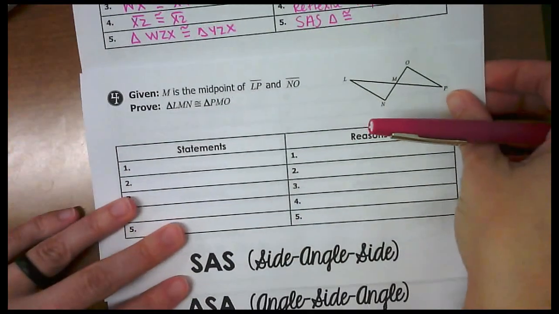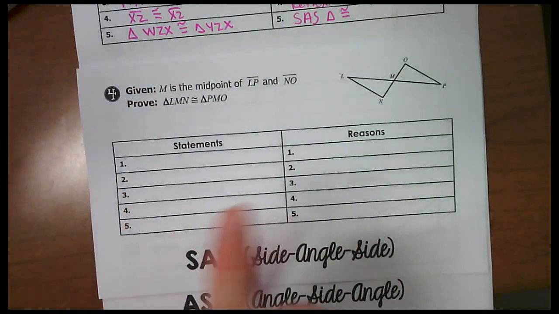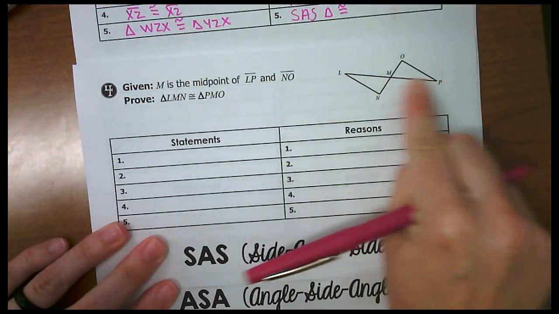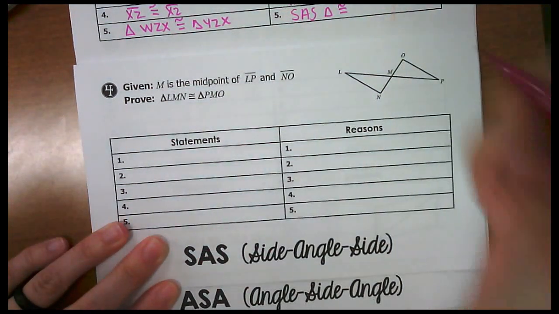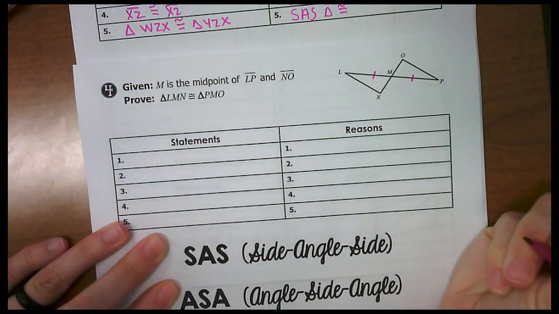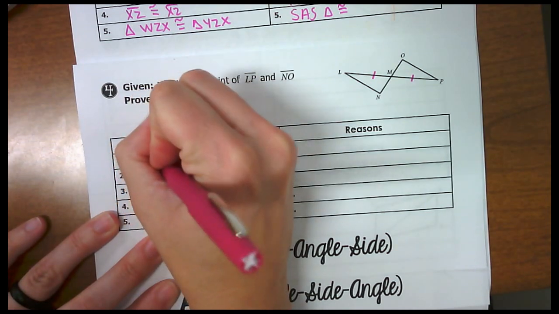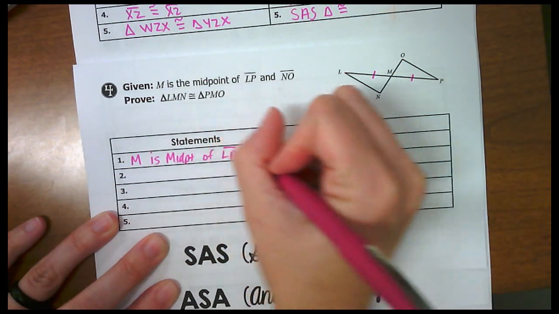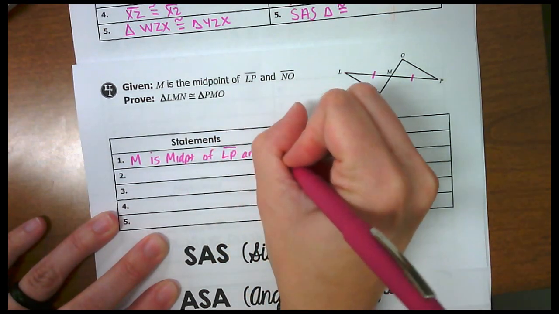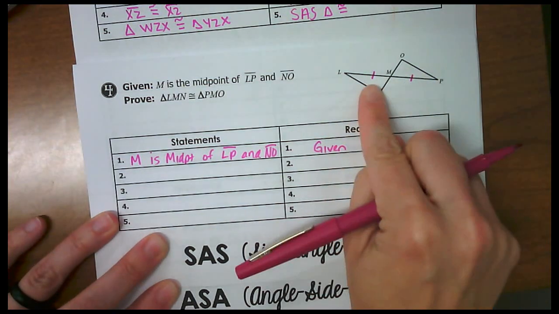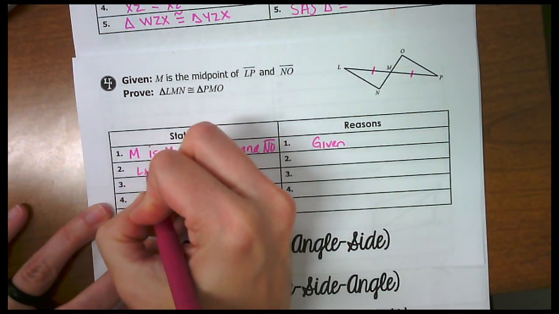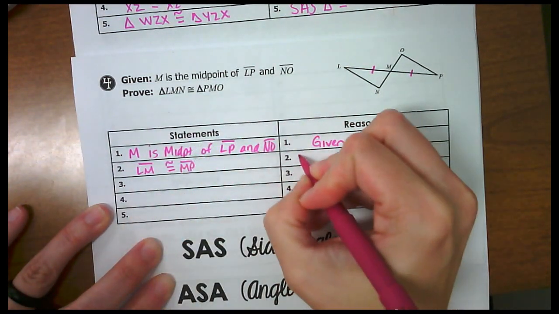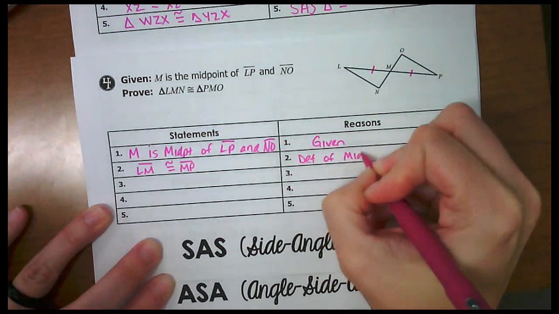Okay, moving on to our next example. M is the midpoint of LP. So first I'm going to look at LP, and if M is in the middle, this and this have to be the same. So I'm going to put this statement on here, and I'm going to abbreviate a little bit. So the first thing I added to my picture is that LM is the same as MP, and this is just definition of midpoint.